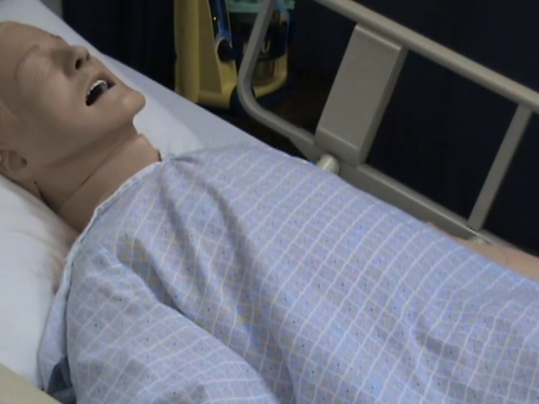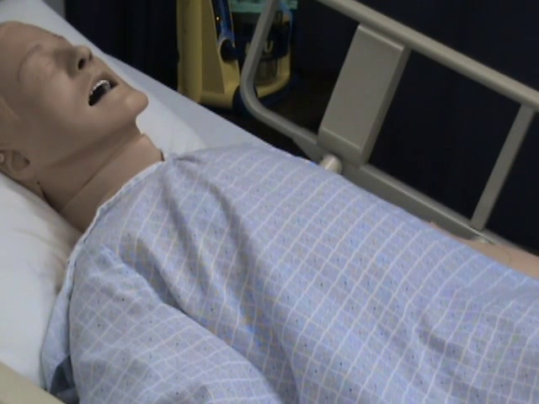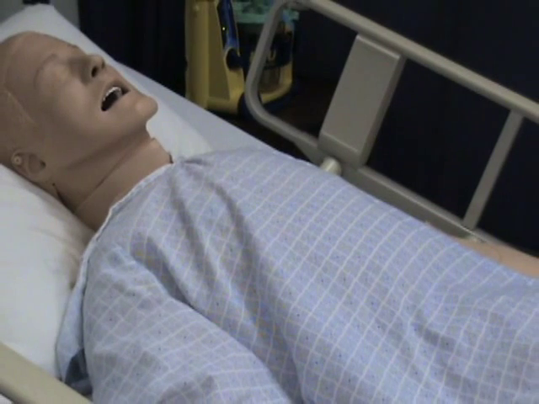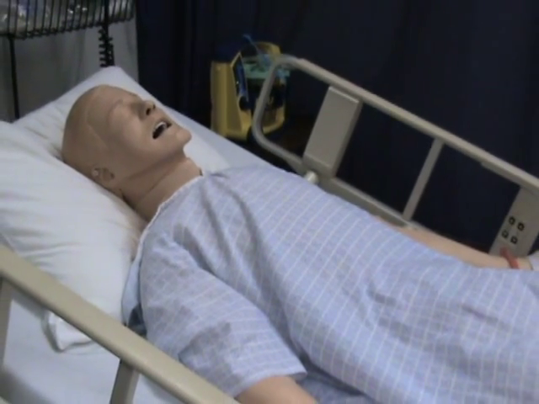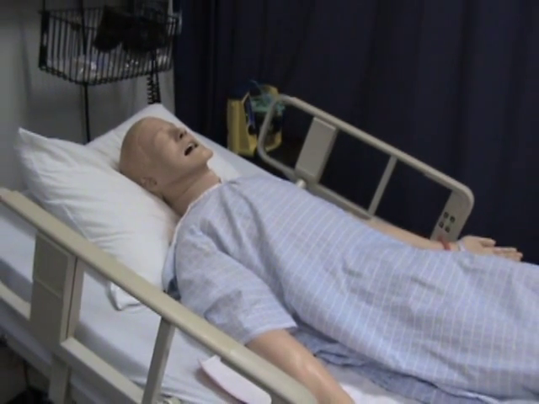In the event that SimMan suffers a myocardial infarction, he can even be shocked with up to 360 joules by the defibrillator. For your convenience, SimMan can be set up as a male or female in order to practice Foley insertion skills.